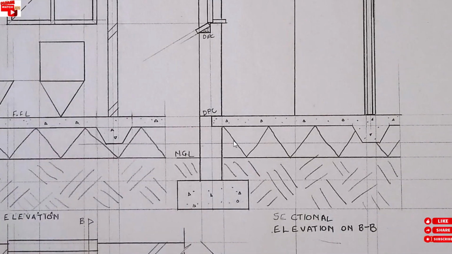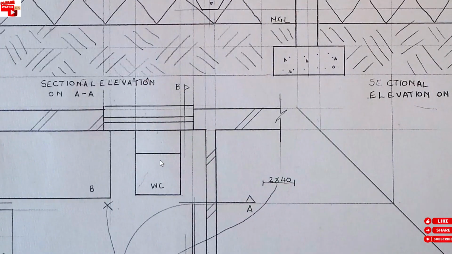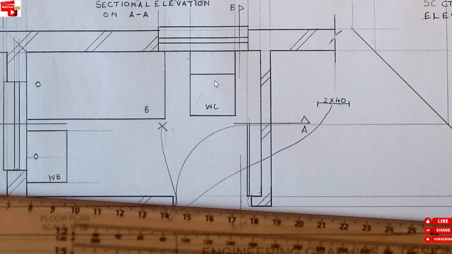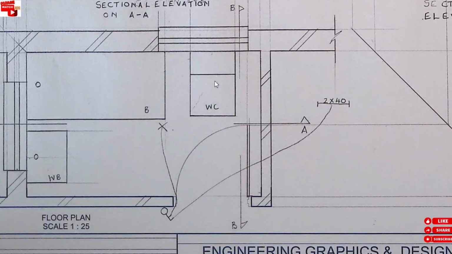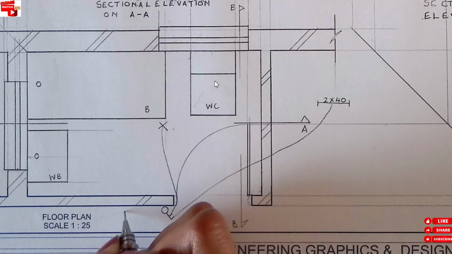So that is the labeling. Then for the floor plan, you can just add the north where it will fit. You just copy that north that is given.